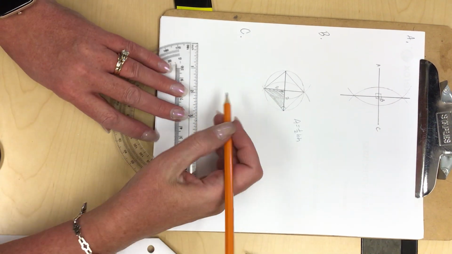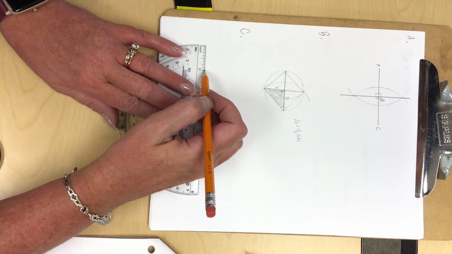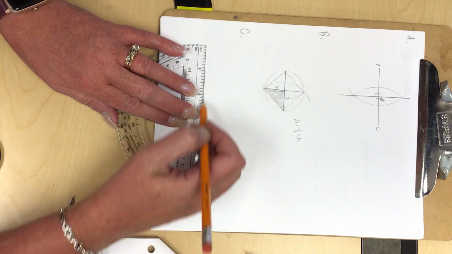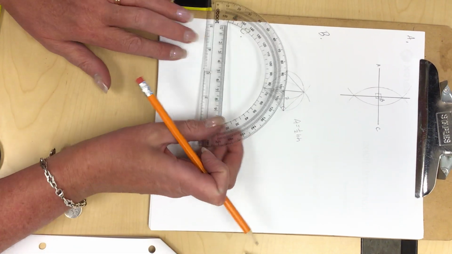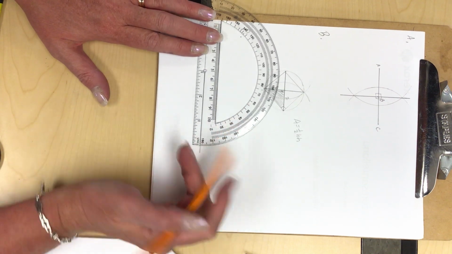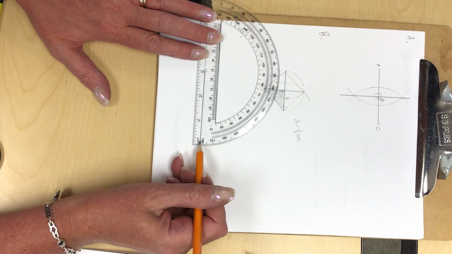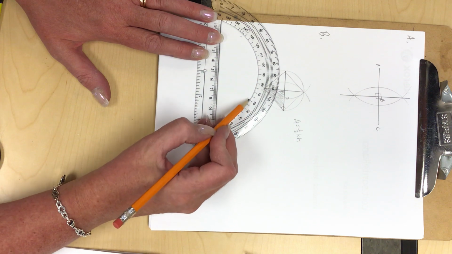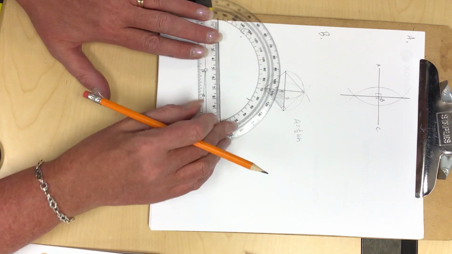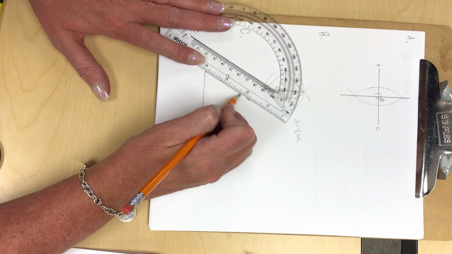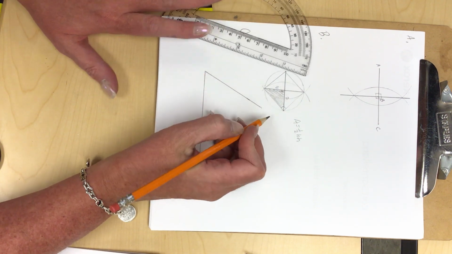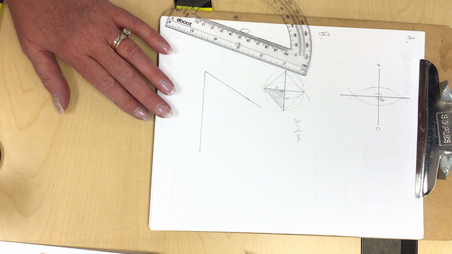So the first thing I'm going to do is I'm just going to draw a line. It doesn't really matter the length of the line. But then I need to draw a 60-degree angle. So I'm going to put this on the end, and I'm going to line up the bottom with the line I drew, and 60 is right here. So then I'm going to attach that. So that's 60. Okay.